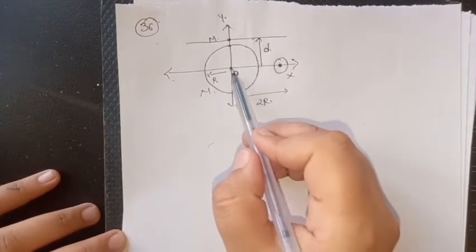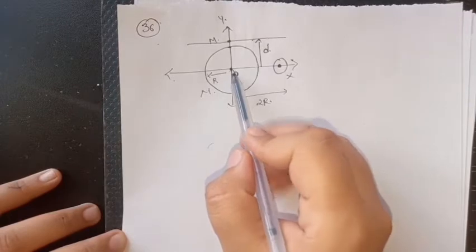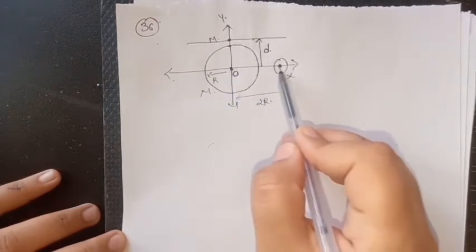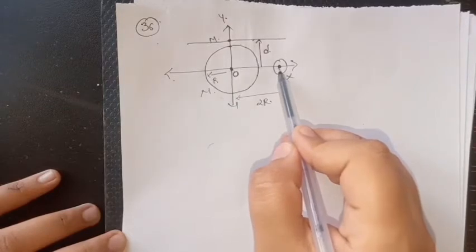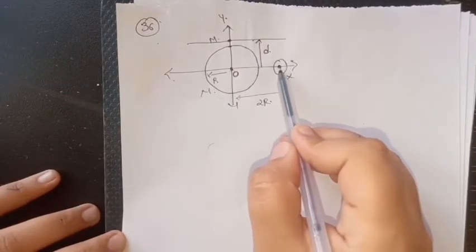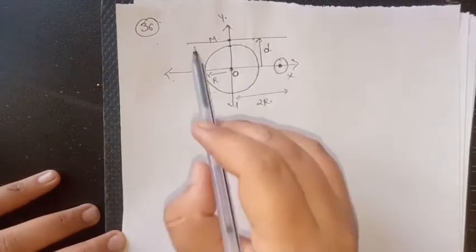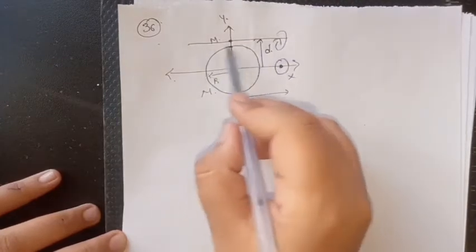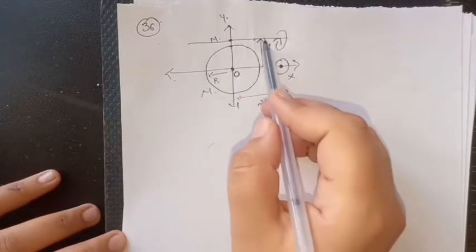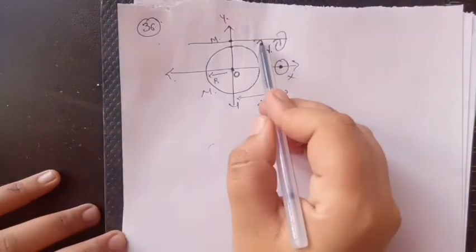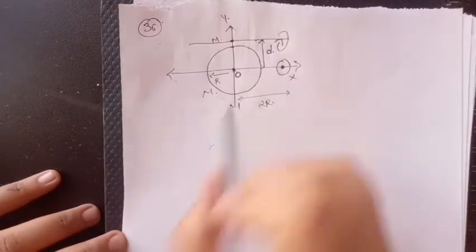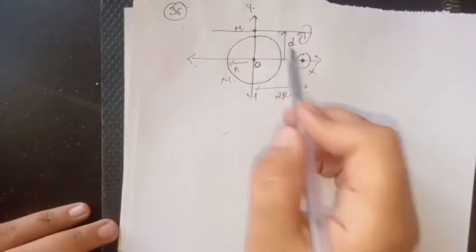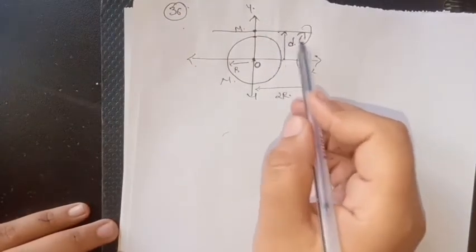Now it is said in the question that the moment of inertia of this disc about the point located at x is equals to 2r and perpendicular to the plane is equal to the moment of inertia about this axis, which is parallel to the x-axis, and the distance between the x-axis and this axis of rotation is d. If both moments of inertia are the same, we want to find this distance d.